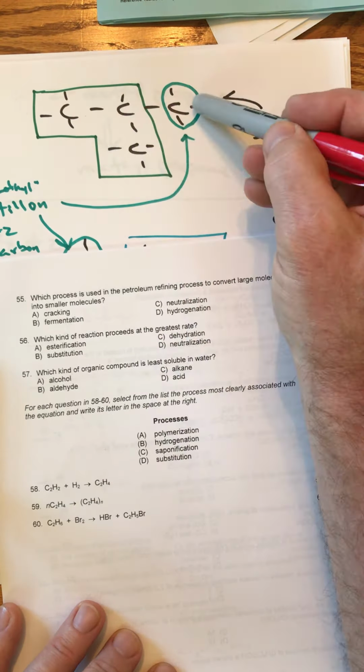Then I've got CH2, CH2, CH3. I could probably condense those a little bit, but I'll just leave it like that. I'm least concerned about the condensed structural formula, but you will find it useful to become fluent in that because you've got a slightly modified version of it here on table R. All right.